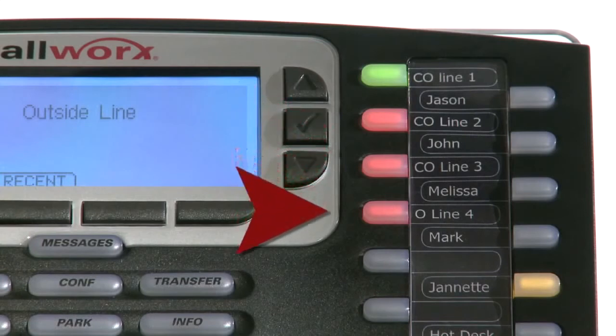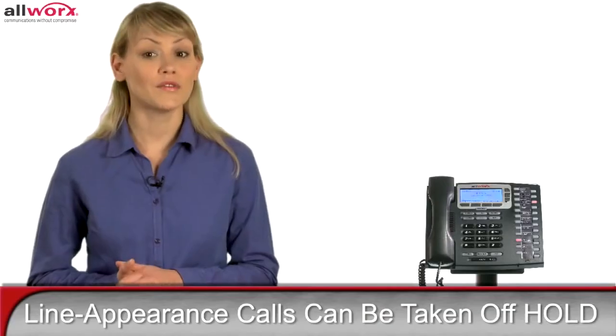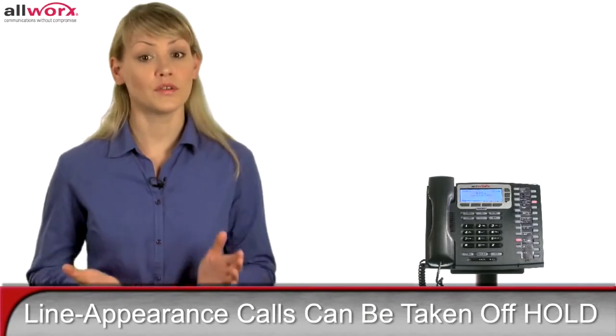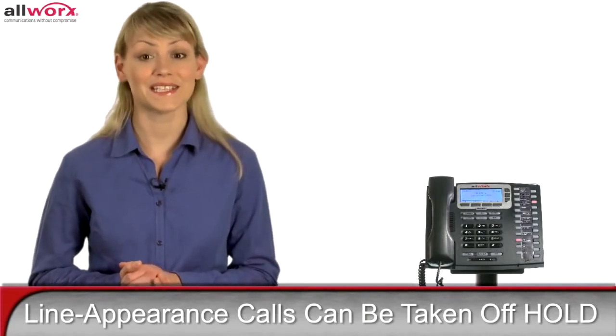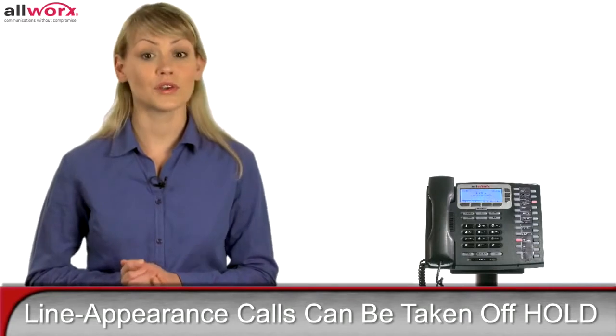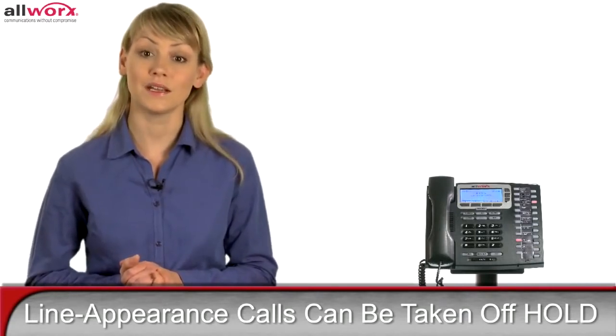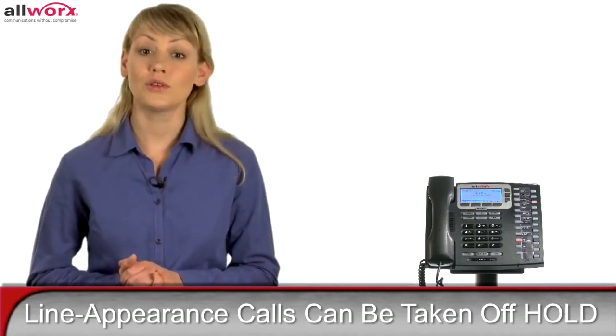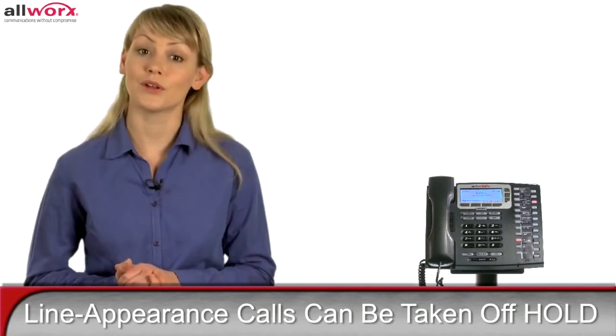Initially, this may look like an easier way to process calls, and for smaller systems with very few calls, it may be. However, when you put a call on hold, you give up control, and anyone can accidentally pick it up. Another user can take it off hold by selecting the line appearance, and if they do, you cannot retrieve it until they place it back on hold.